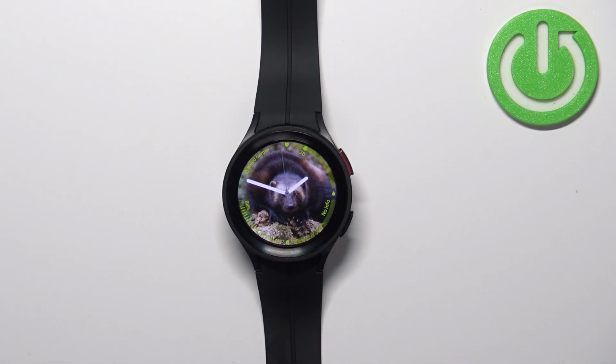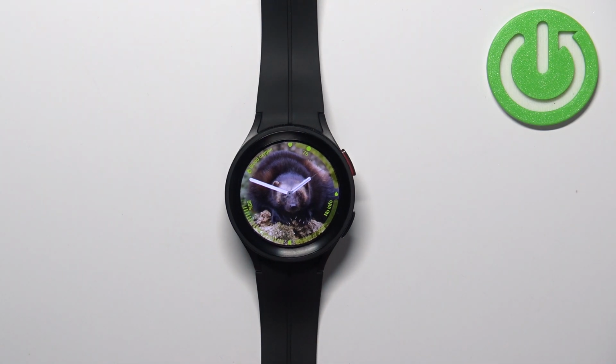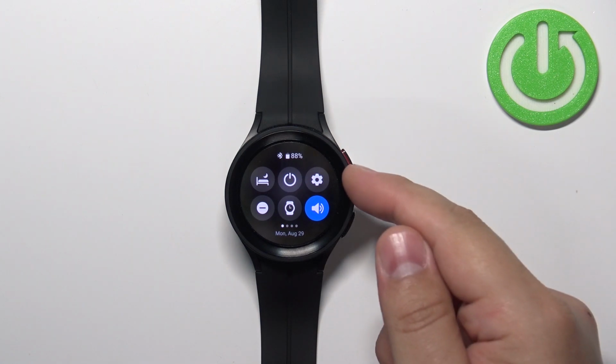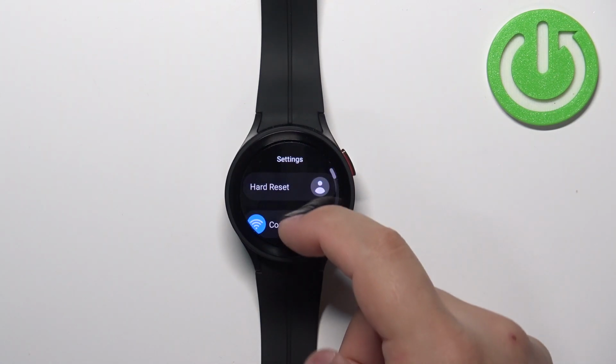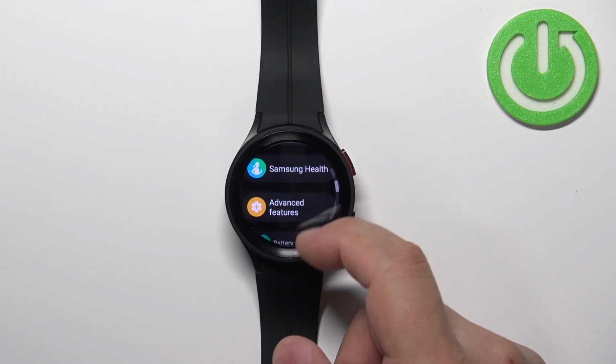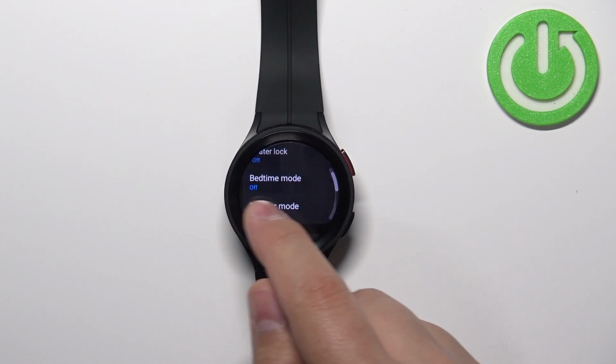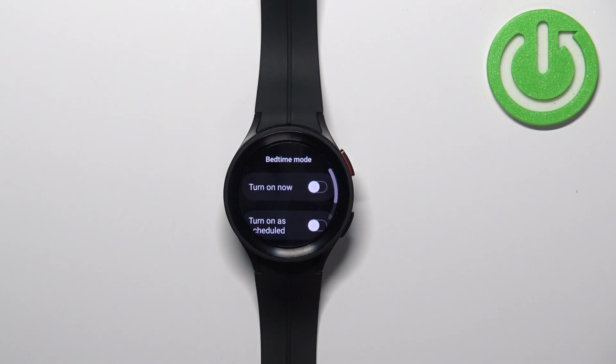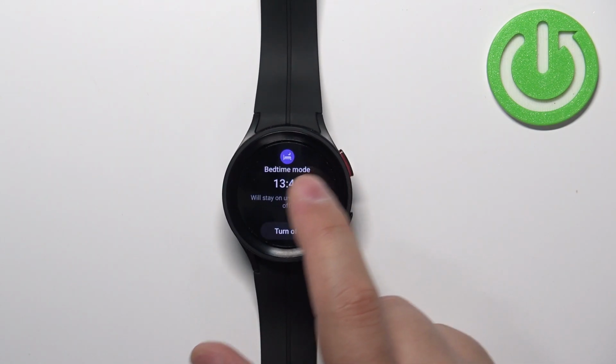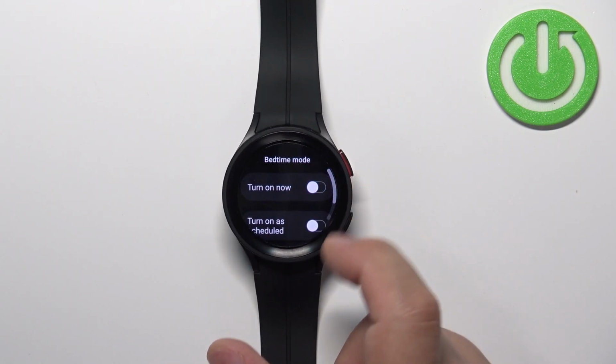Okay, you can also set the schedule for the bedtime mode, so basically when it should turn on automatically and when it should turn off automatically. And to do it, we need to open the settings. So let's open the quick panel, tap on the settings icon, scroll down, find the option called advanced features and tap on it, and here find the option called bedtime mode, select it, and we can enable or disable the mode simply by tapping on the switch, of course.